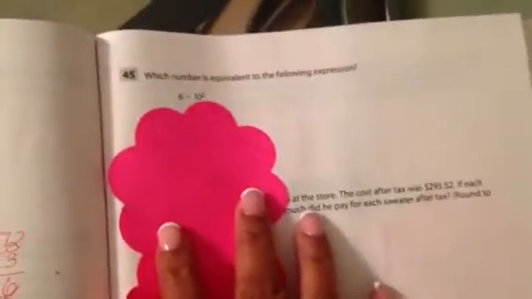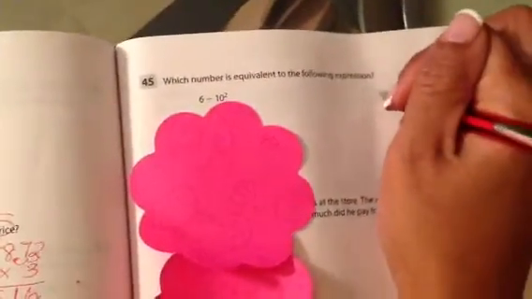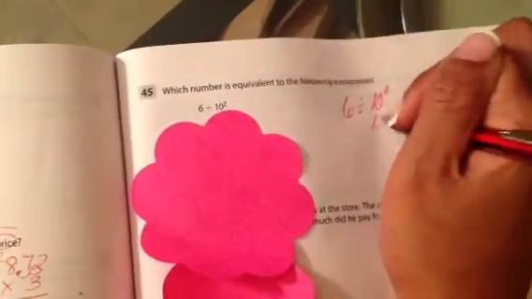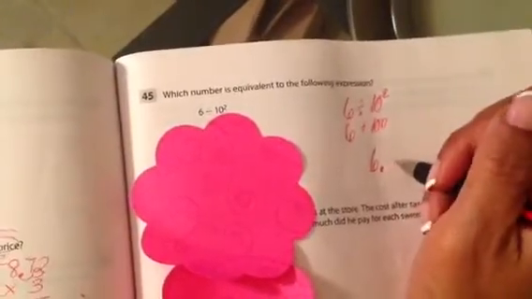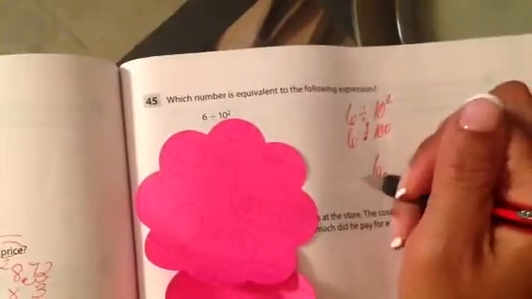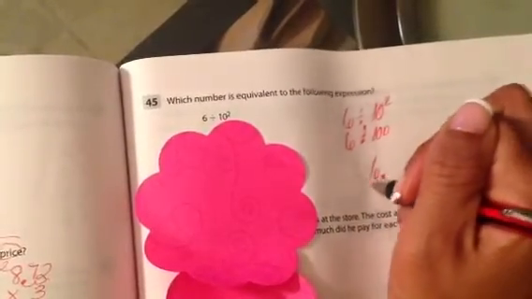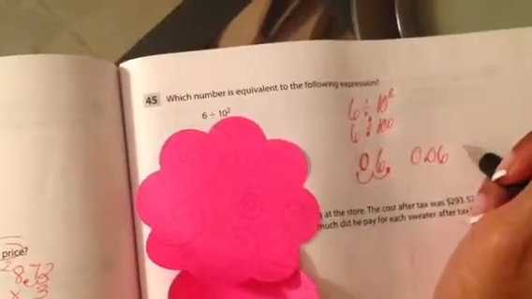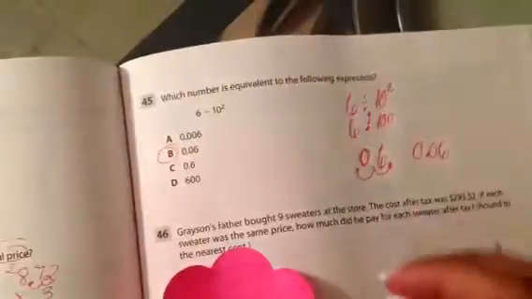Okay. Which number is equivalent to the following? 6 divided by 10 to the second power. So that's the same thing as 6 being divided by 100. That means I'm going to think about the number 6, and it's going to get smaller. I'm going to move the decimal 2 times. And then because it's smaller, I'm going to go this way because I want it to get tinier. 1, 2. So it should be .06. Sometimes they'll write it like this, so don't get tricked about that. And boom, there it is, nice and easy.